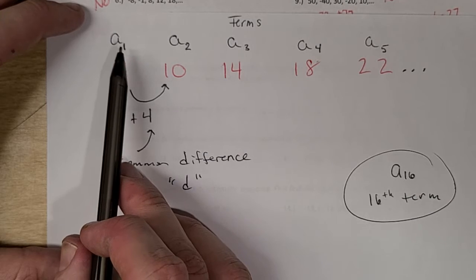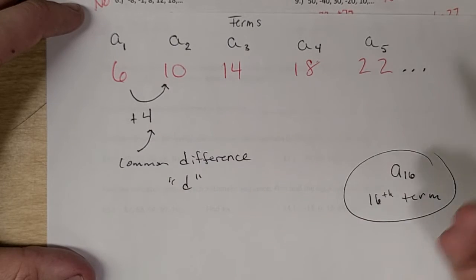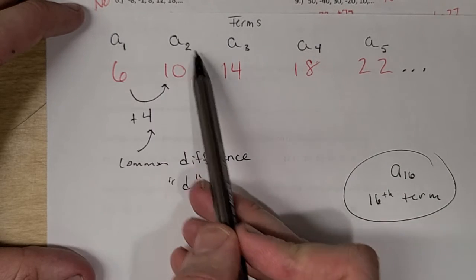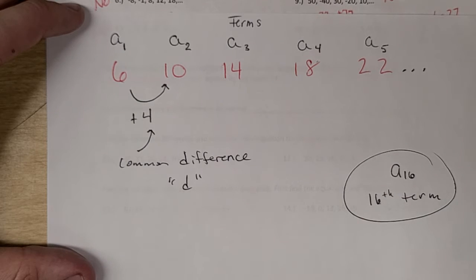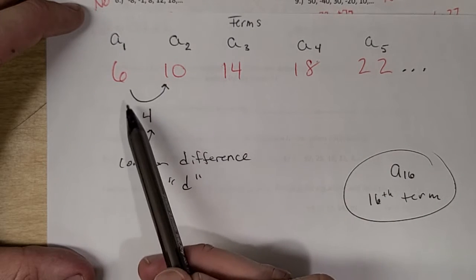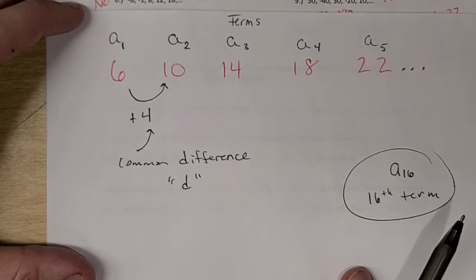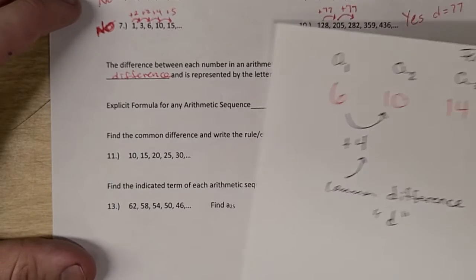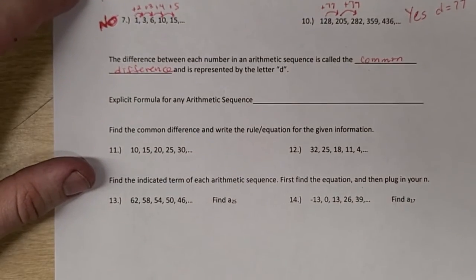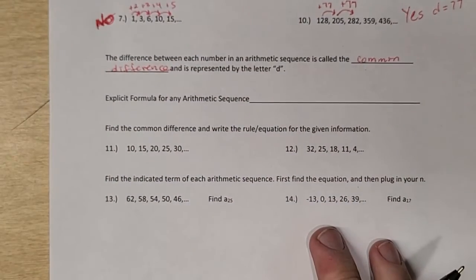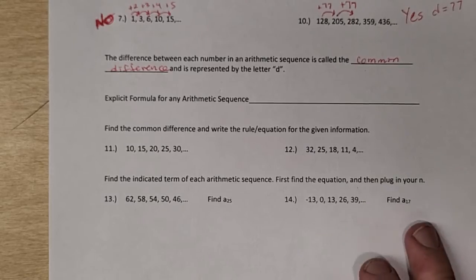Each term's labeled with lowercase a, and then a subscript number, meaning it's a small number below. And then the common difference is what you have to add or subtract to get from one term to the next.